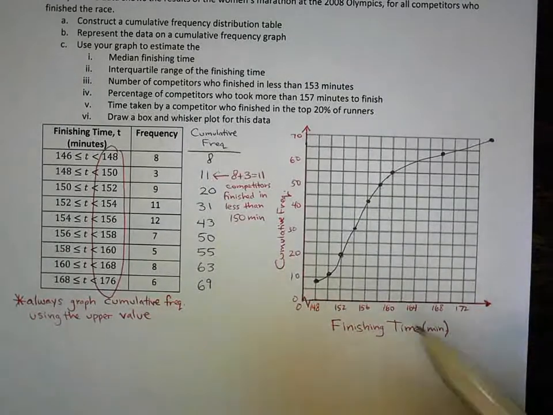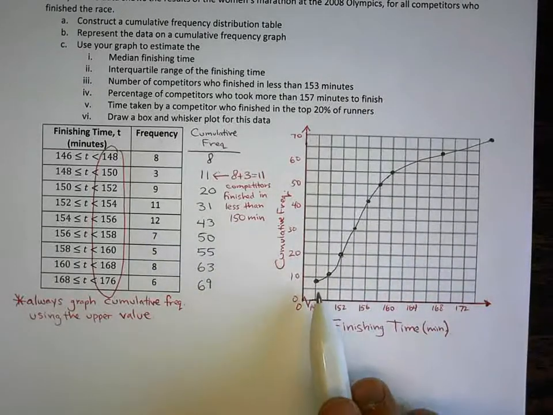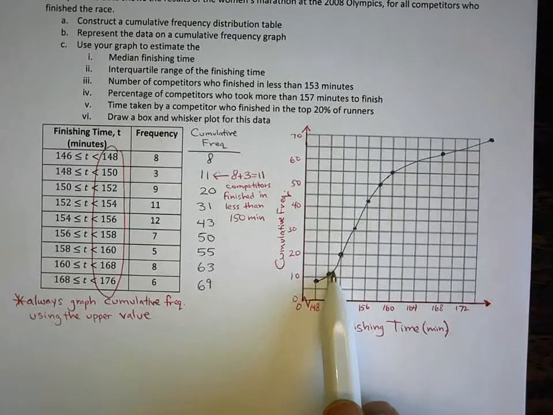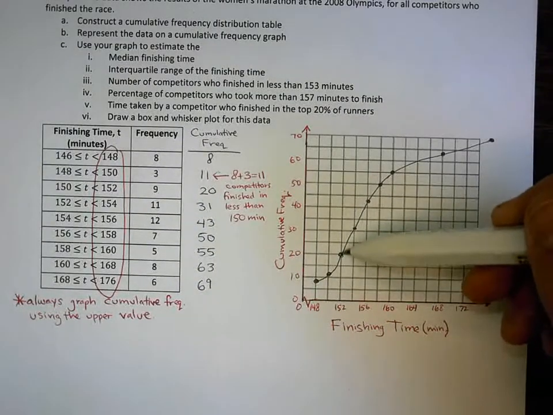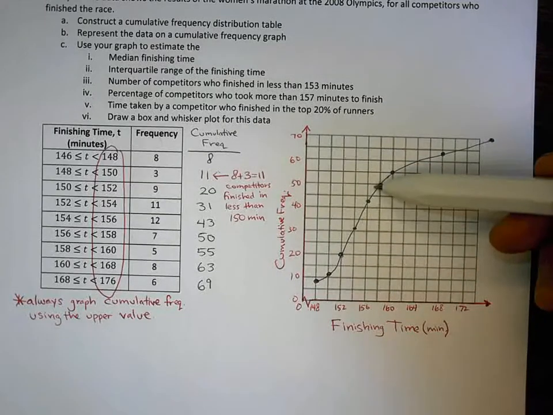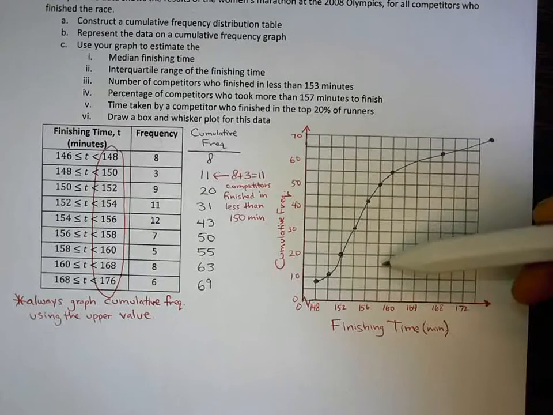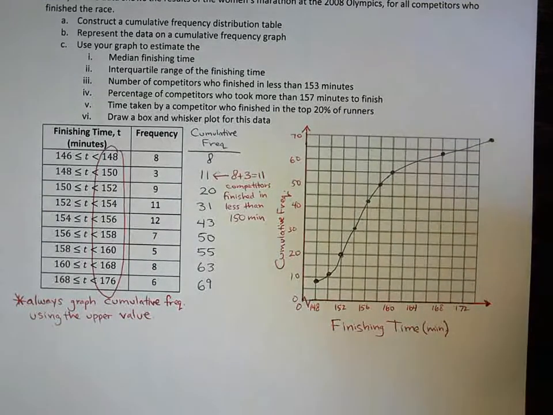Looking at the shape, you could compare this to another race, but you can see that at first, as the time was small, we had a few people finish the race. Then around 154, 155, the curve goes up very quickly because a lot of people are finishing the race. And then it eases off. So in the last 12 minutes, it really slows down and very few people are entering the race.